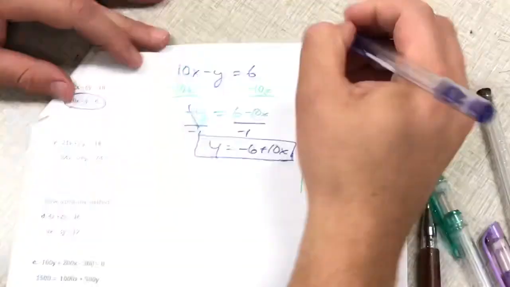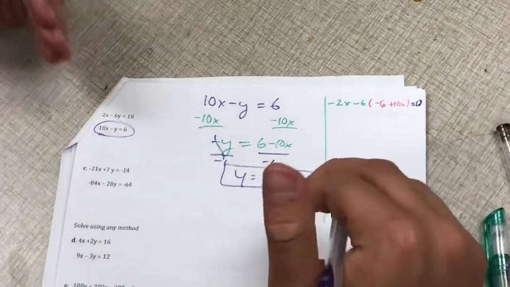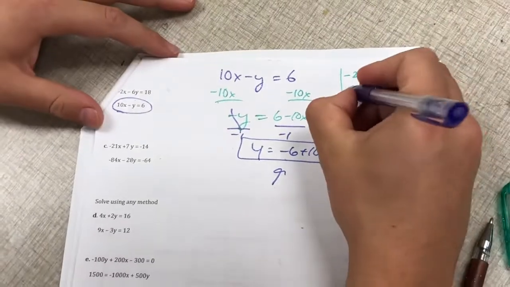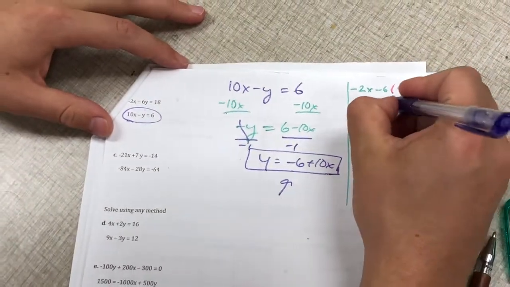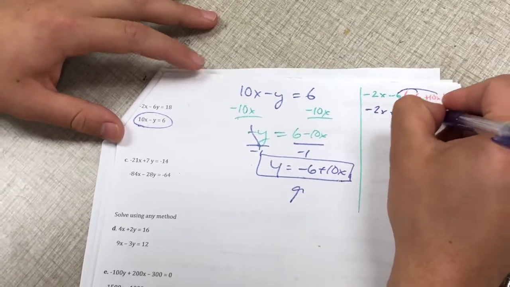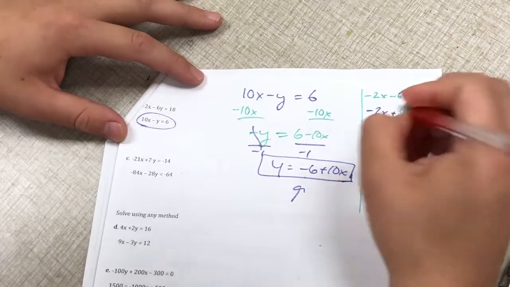See, you got light bulb moments on camera. I love it. And we're going to solve for x now. Now that we solve for x, we can have x. And we can come back here, plug it in for y, and bam, we got our ordered pair. So we get negative 2x plus 36 because we're distributing. Negative 60x equals 18. This is just equation solving, and you guys are good at that by now, I hope.